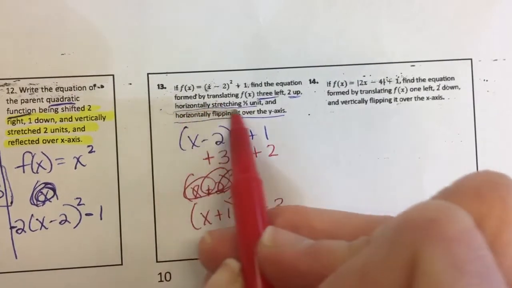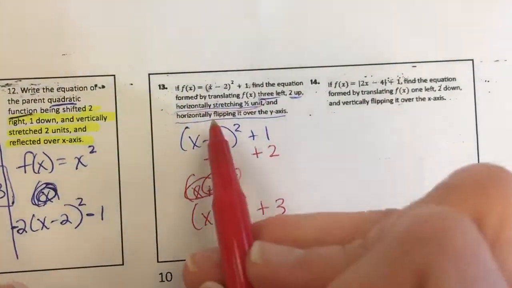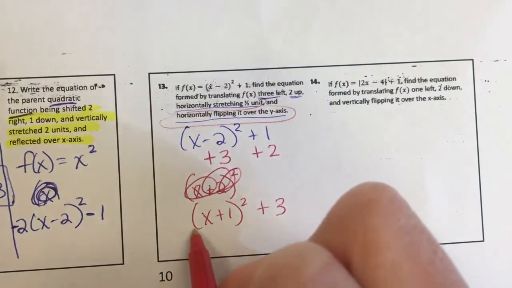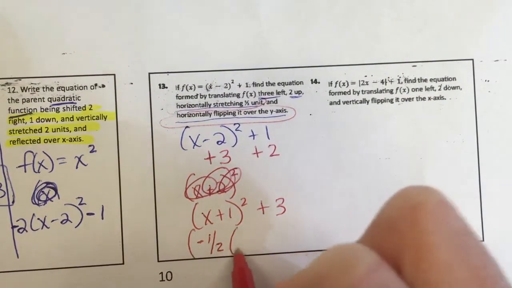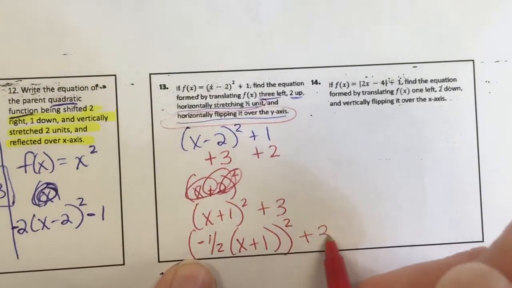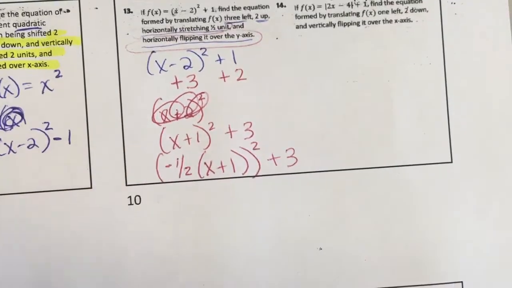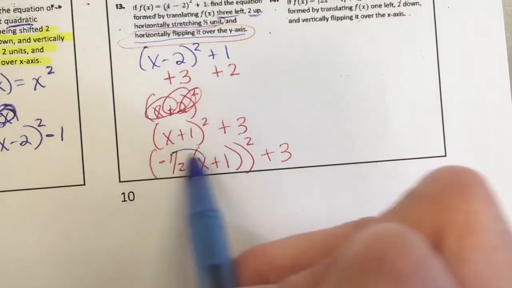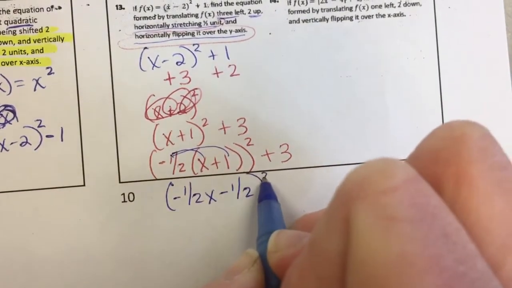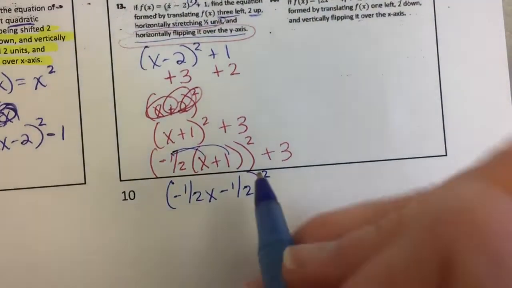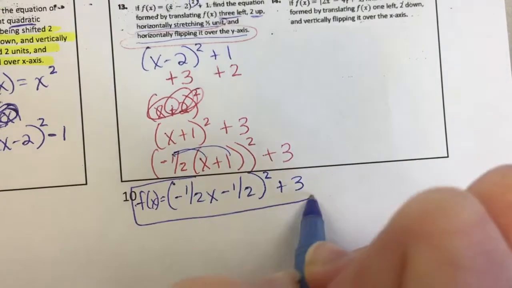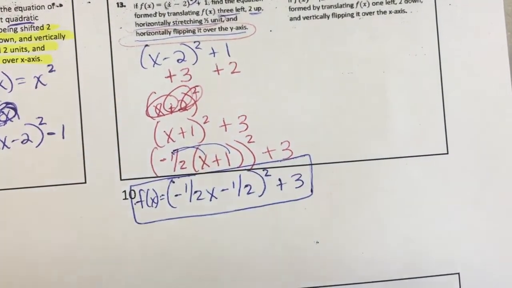We also need to horizontally stretch it 1/2 and horizontally flip it over the y-axis. So that's going to mean you're going to multiply what's on the inside by -1/2. So you are multiplying what's on the inside by -1/2. And you do want to distribute that -1/2 out. So it'd be -1/2 x minus 1/2, all that squared, because it's a quadratic, plus 3. So that would be your answer.